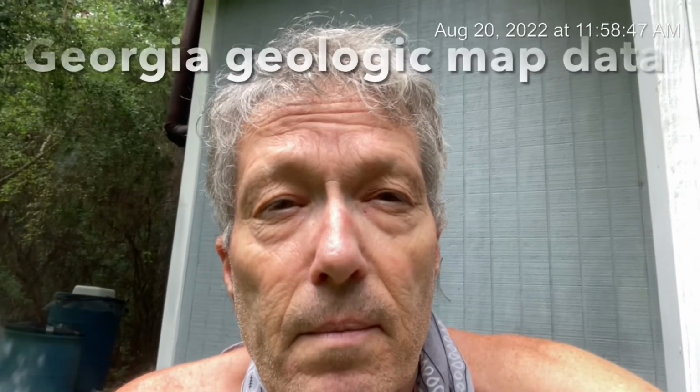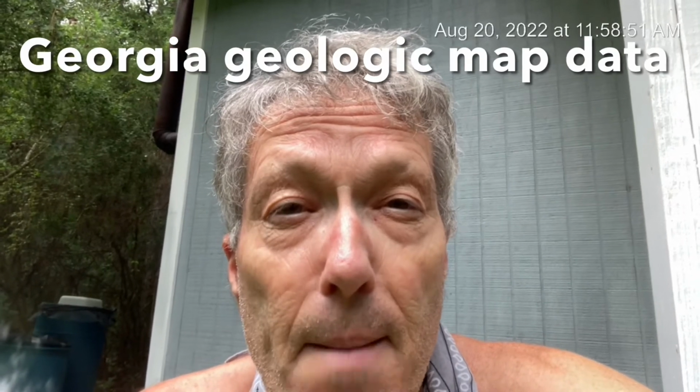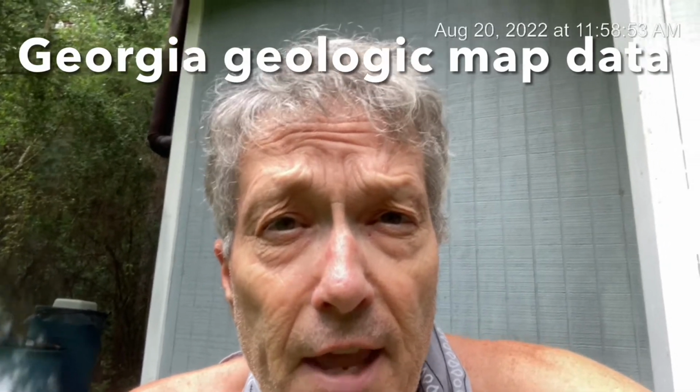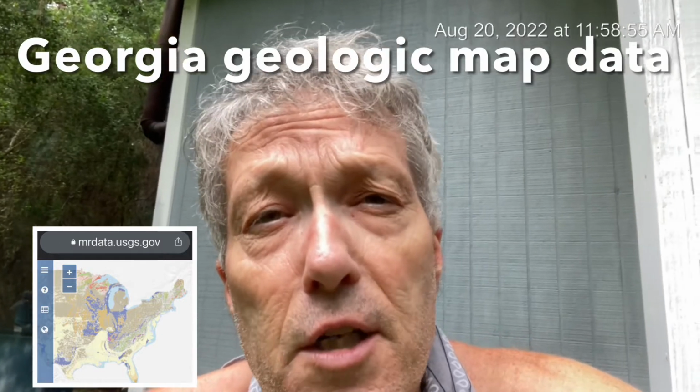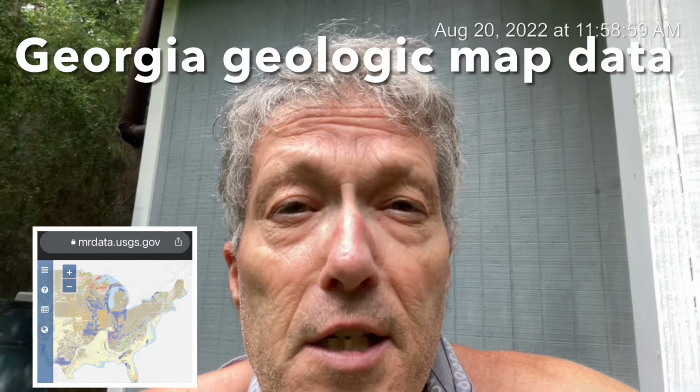Hey rock buds, another great way to help you identify dolostone, or really any rock, is to look at a geologic map of the area where you are. You can find a fantastic U.S. Geological Survey digital geologic map by getting on Google, and I type in Georgia Geologic Map Data. That takes me to the digital geologic map of the U.S. Geological Survey. You can type in your state, any state.